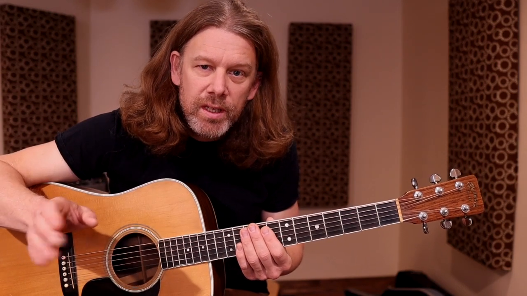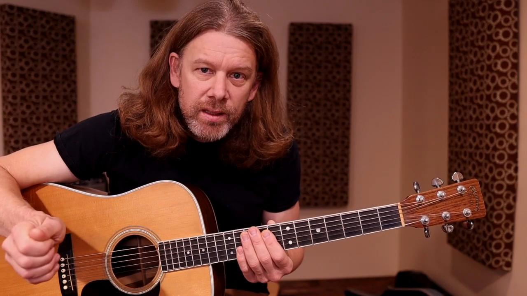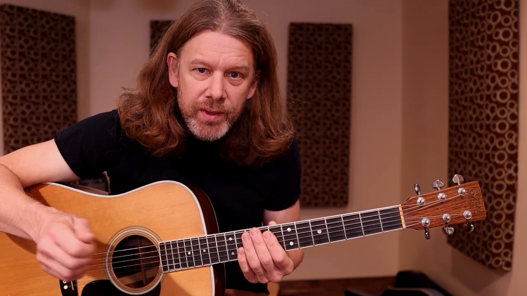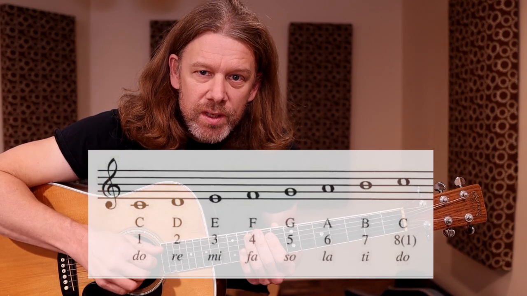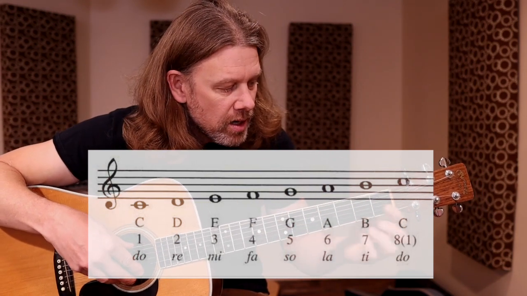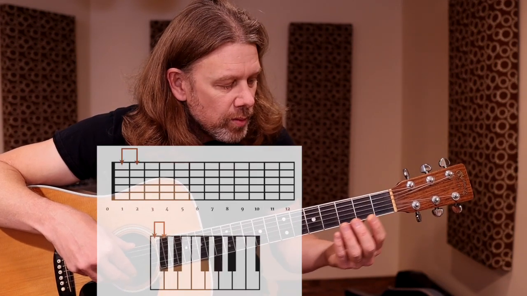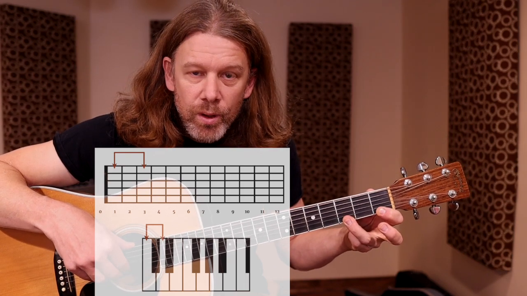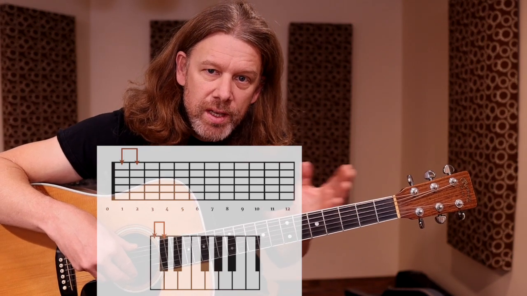So the first thing that you really need to know is how to build a major scale. And the major scale, if you don't know, do, re, mi, fa, sol, la, ti, do, it's built of a series of whole and half steps. Okay, so what's a whole and a half step on a guitar? If we play from fret 1 to fret 2, that's a half step. If we play from fret 1 to fret 3, that's a whole step. So 2 frets is a whole step, 1 fret's a half step. And so the major scale has this sequence that goes like this: whole, whole, half, whole, whole, whole, half.